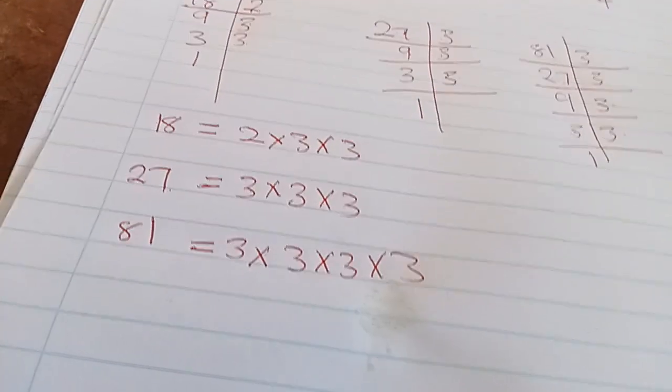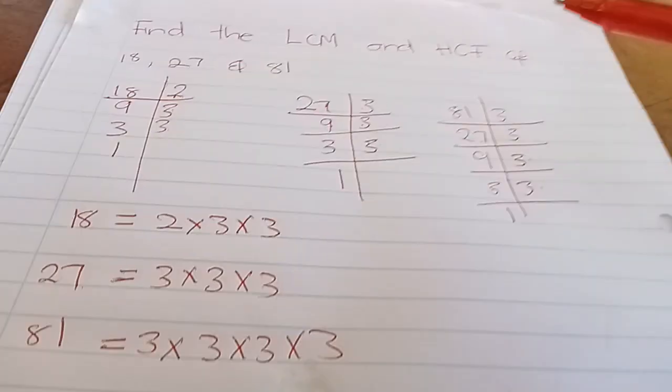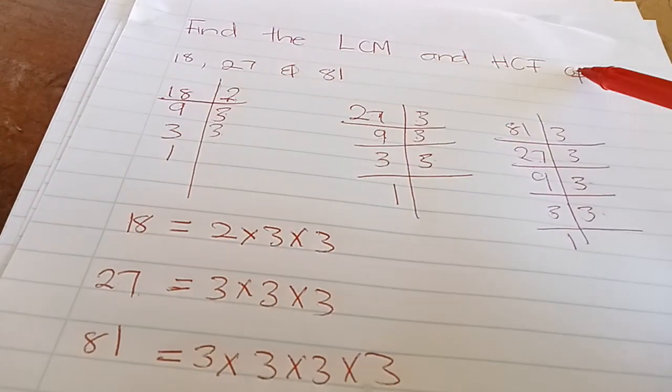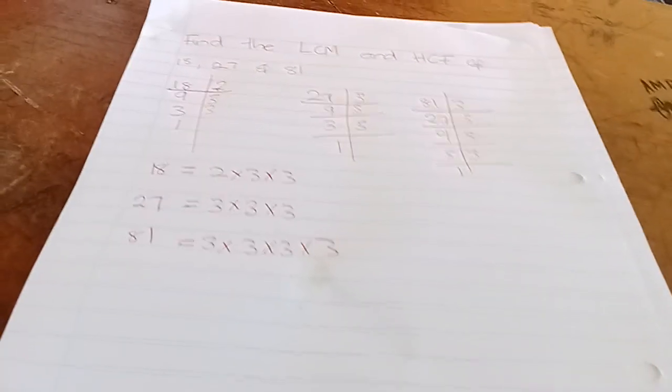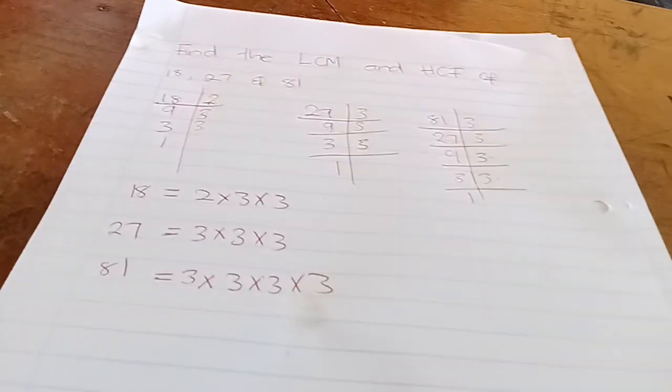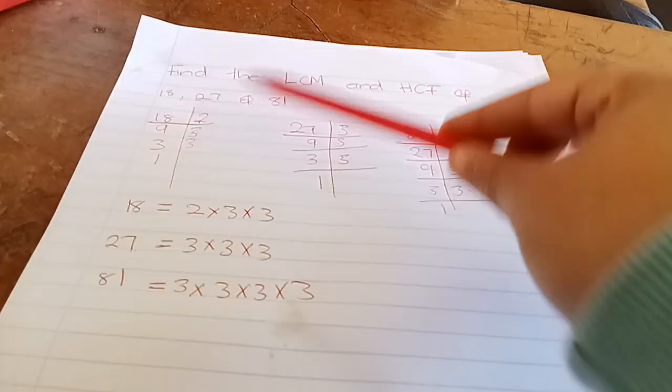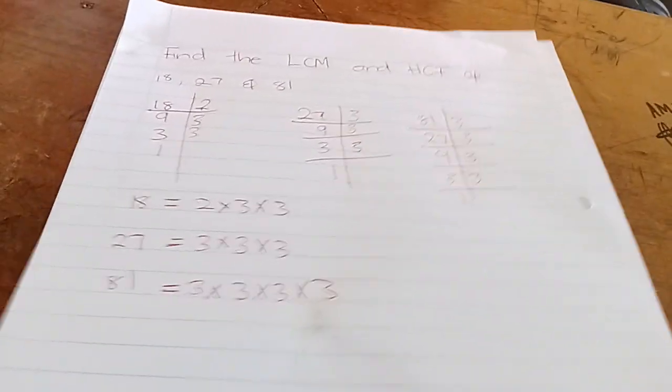Okay, so this is all very important. When the question says find the LCM and the HCF, you've got to show all these steps. Do not write answers only. I repeat, do not write answers only. You will lose marks. Show all these steps.